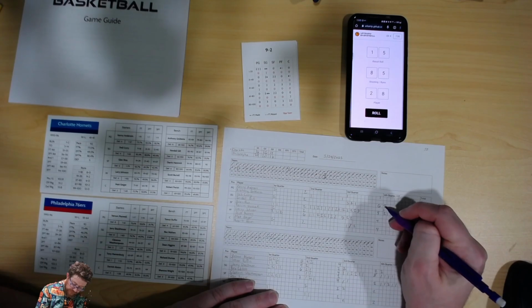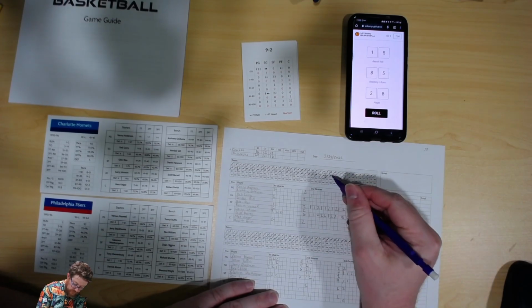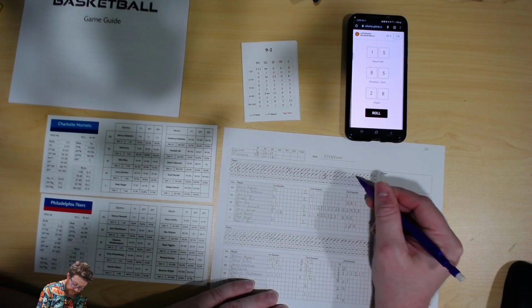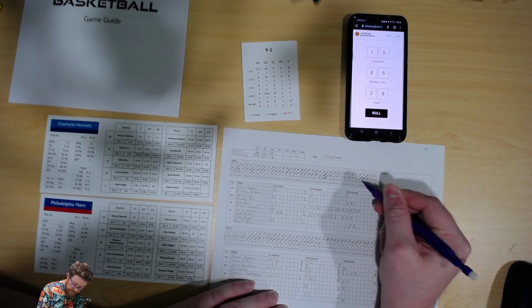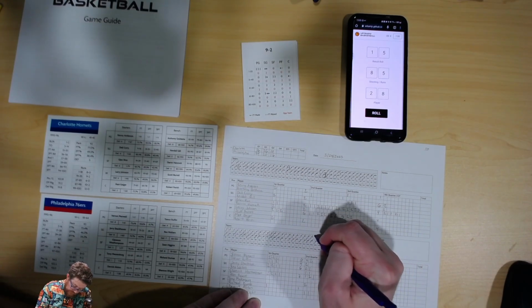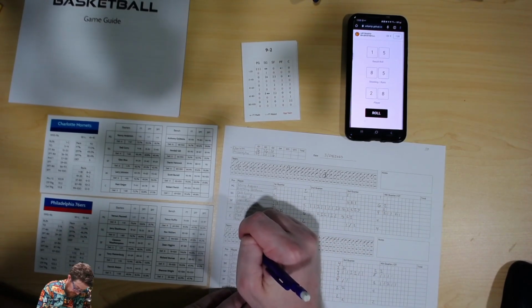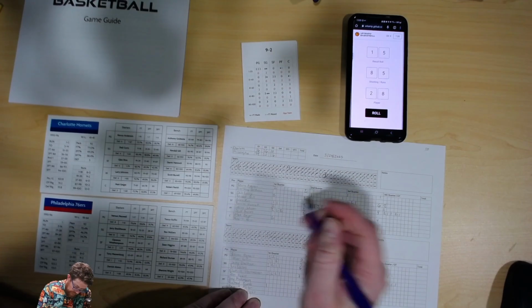And then we got 1, 2, 3, 4, 5, 6, 7, 8, 9, 10, 11. Down here, we've got 24 at the end of the first quarter. Makes it 44 at the half.